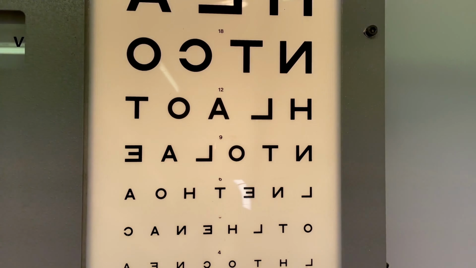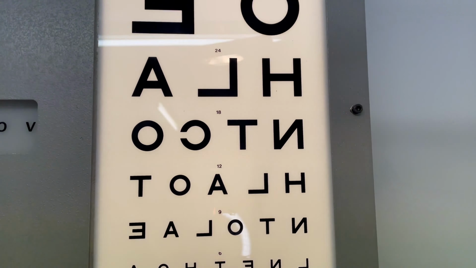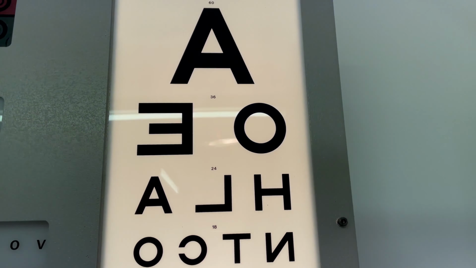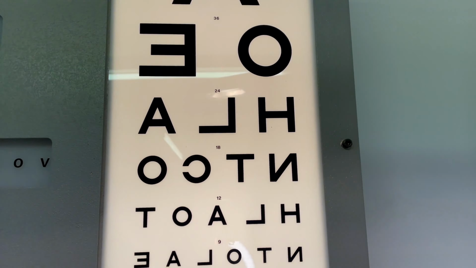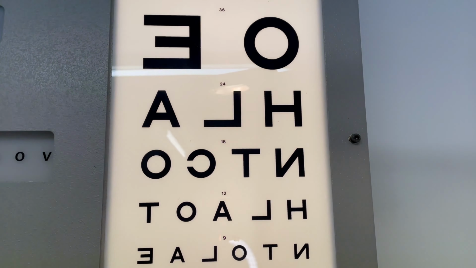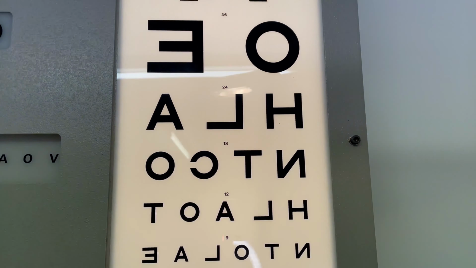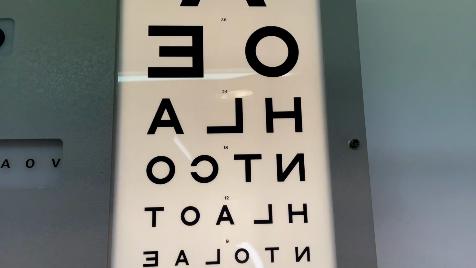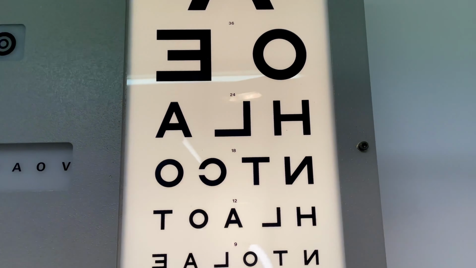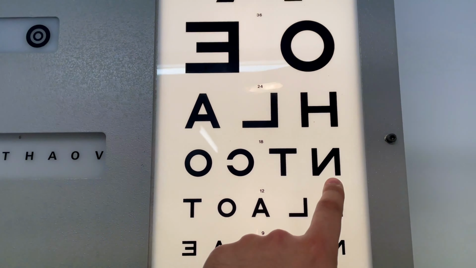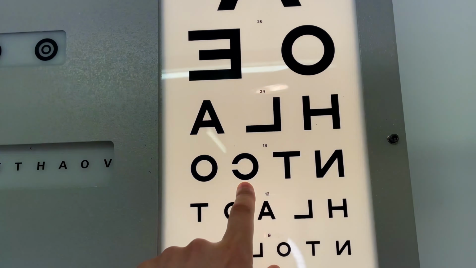L. So if you ask the patient to read the letters on the chart and they read A-O-E-H-L-A-N-T, then this could be recorded as 6/18 minus 2, because they read 2 correct letters on the 6/18 line. They read N and T, but they got these 2 incorrect.